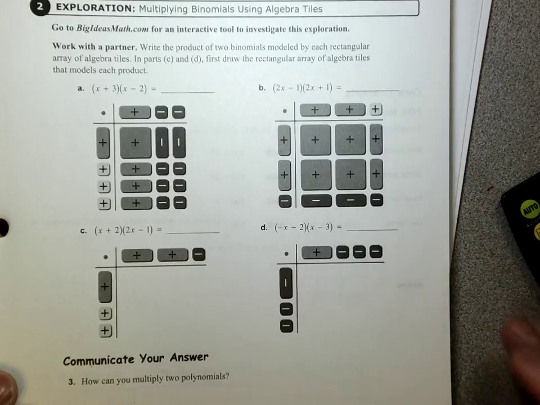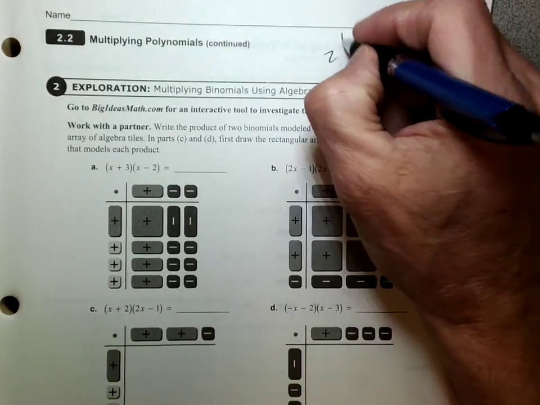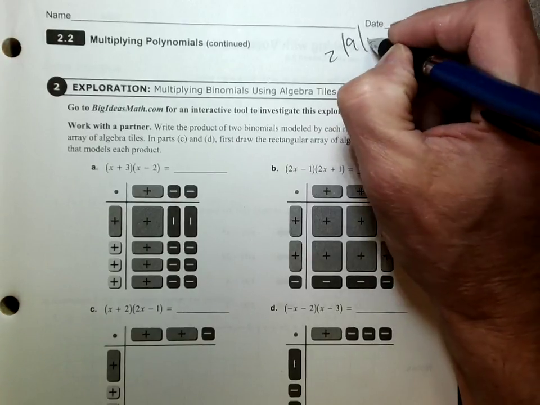Yes, it is. All right, here we go. Okay, today, 2/9/18, all right?